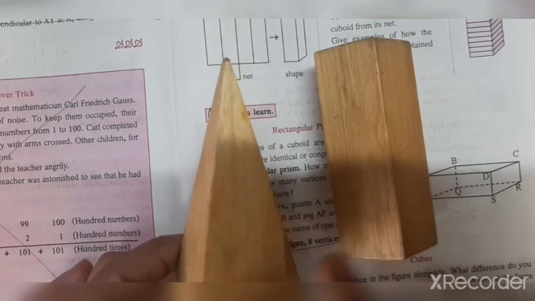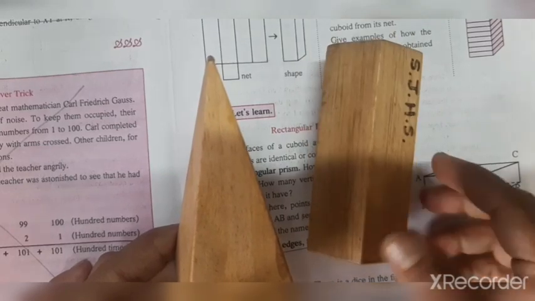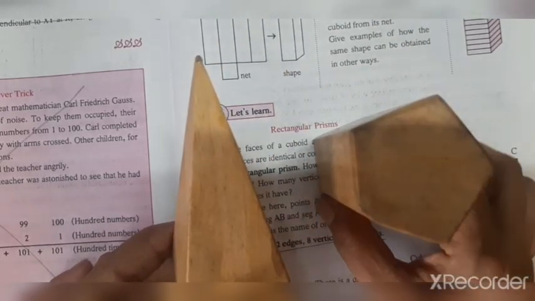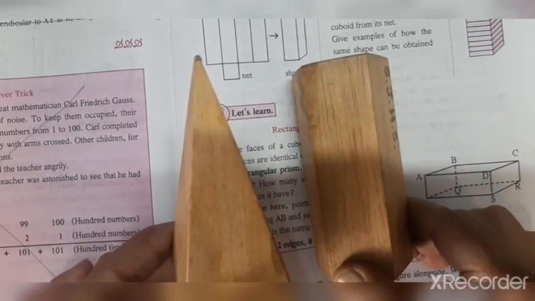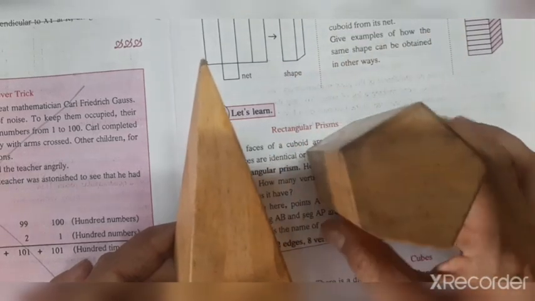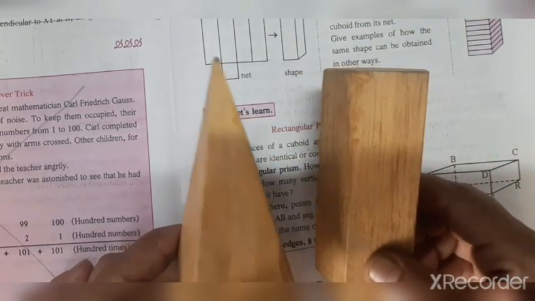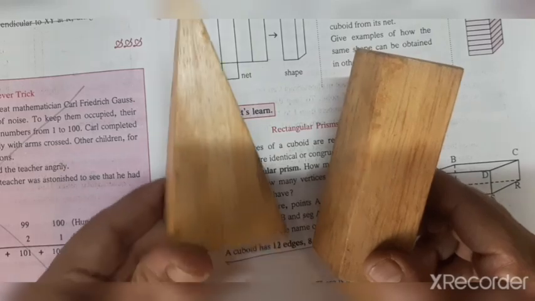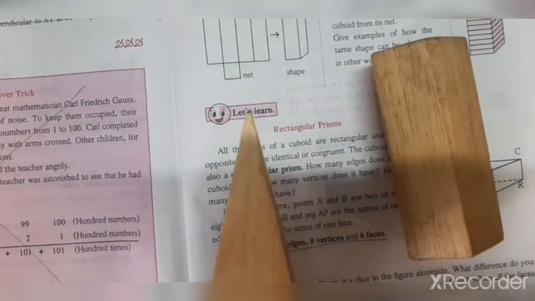So the difference between them is that pyramids are pointed towards the top, whereas in a prism you will find that they are the same all over. The bottom and the top are the same, whereas in pyramids the base is broad and the top is pointed.